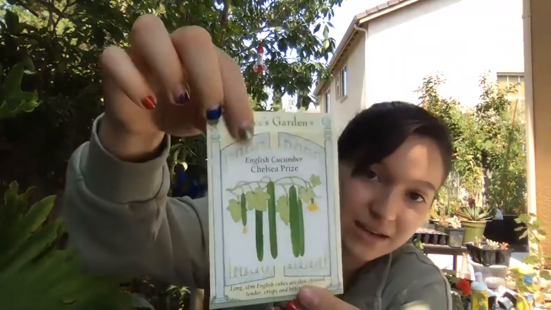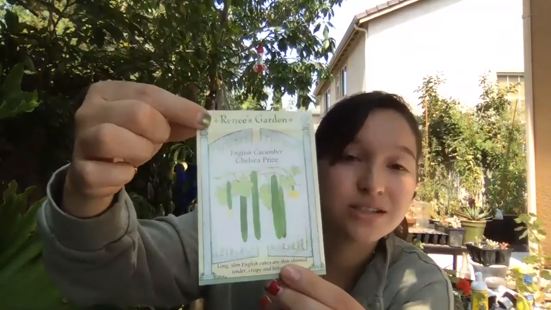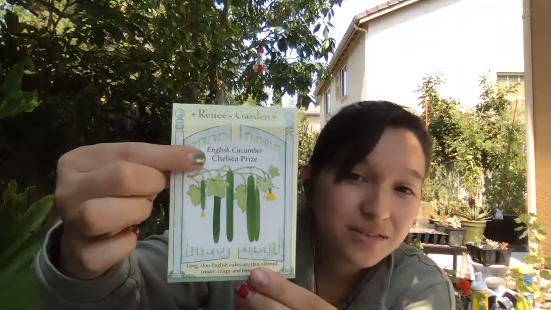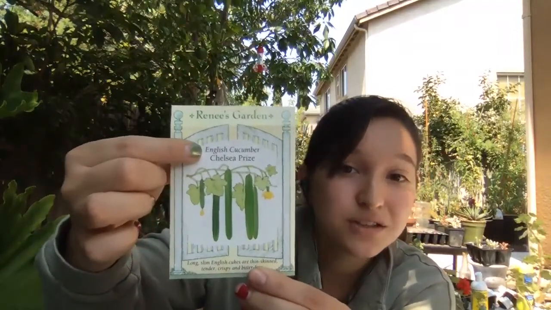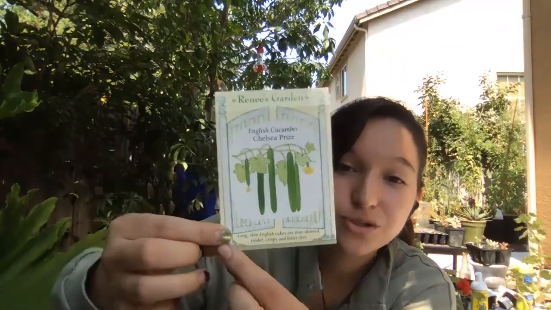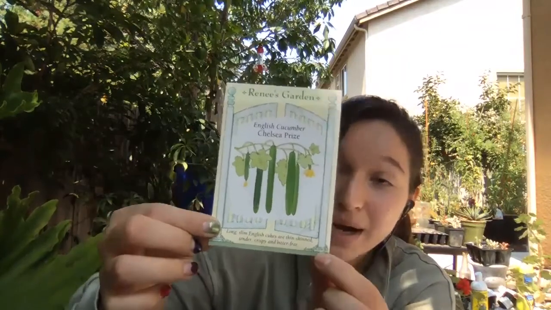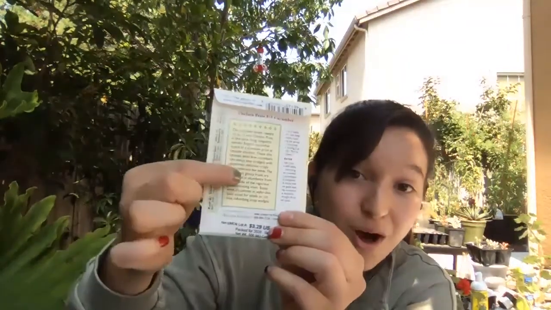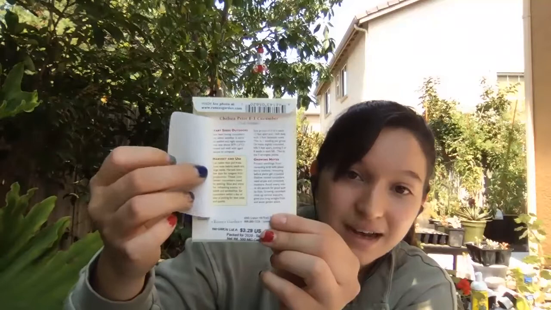So you're going to see here, this is a seed packet from Renee's Garden, and you can see very clearly right here the plant name. So we know it's an English cucumber and the variety is Chelsea Prize. It also has a short description underneath, but it also has a longer description on the back, as well as more information there. So this seed packet has a ton of information about the variety.